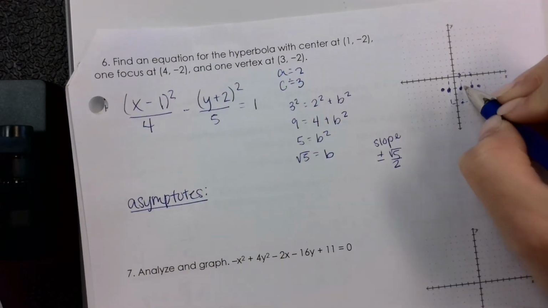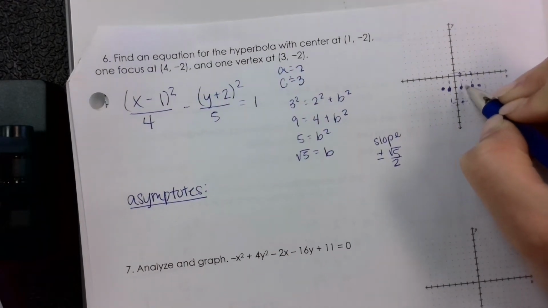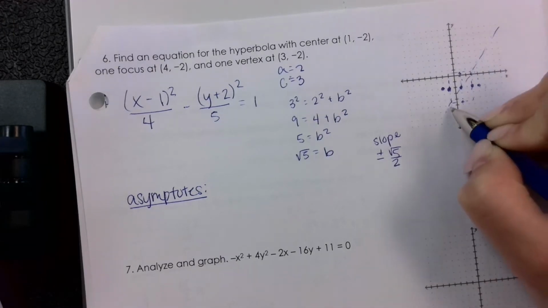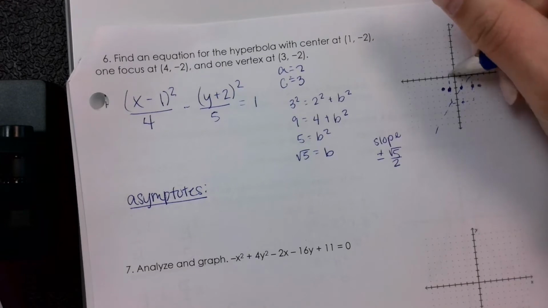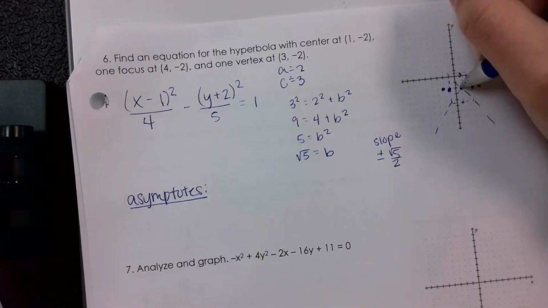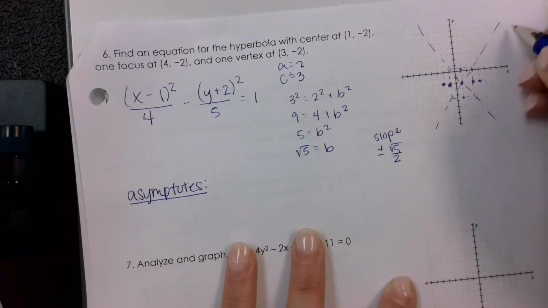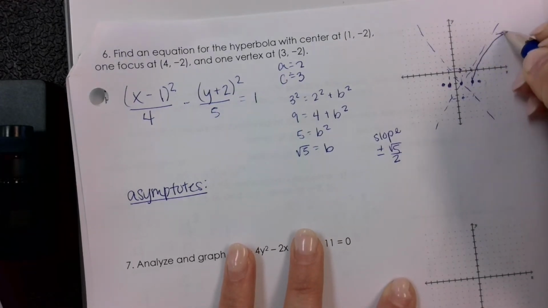So this is going to be one of those slopes that doesn't come out so nicely. So again, just connect the corners of your box and do the best you can to sketch a line in there. And then we're opening towards the x direction. So just make sure you pass through that vertex and hug the asymptotes.